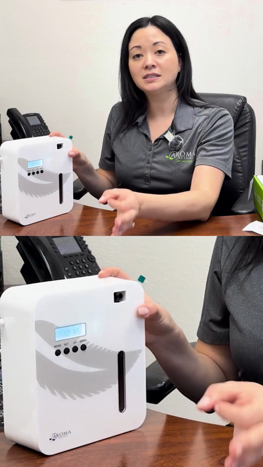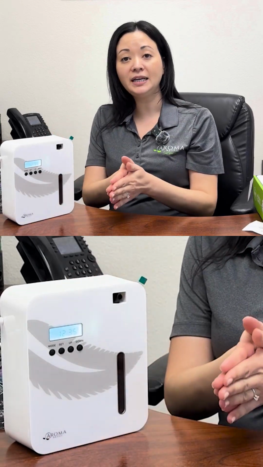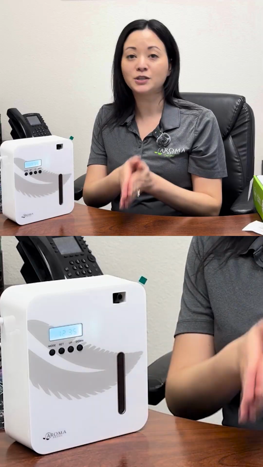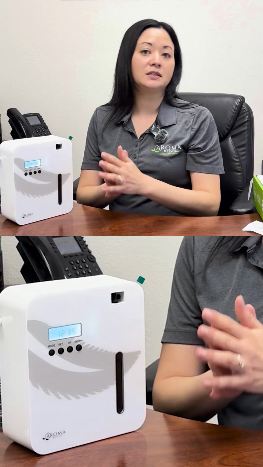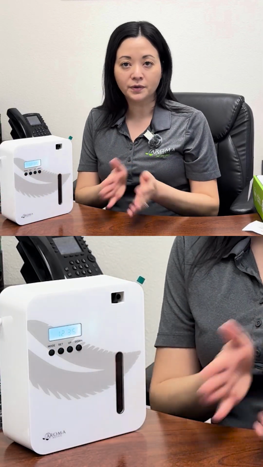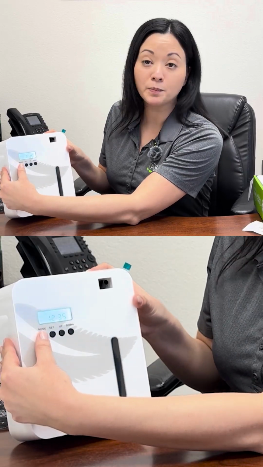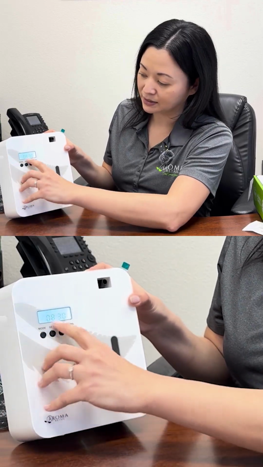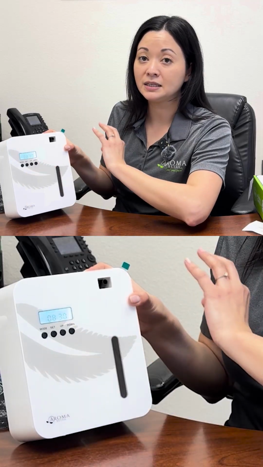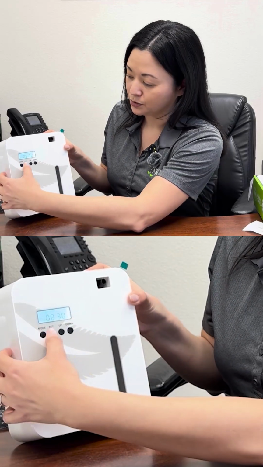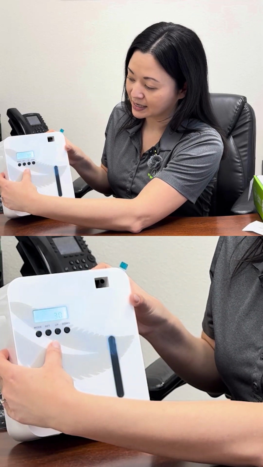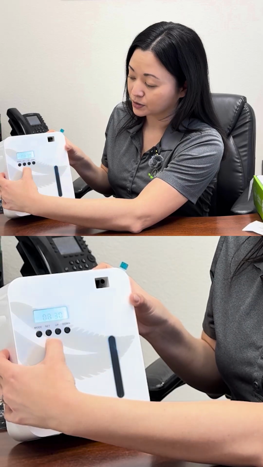So the default time on this is going to be 8:30 a.m. to 8:30 p.m. at 20% diffusion. So if that's a bit too long of a run time, or if that doesn't fit your needs, we'll go ahead and adjust that. So we're just going to hit the mode button once, and that's going to take us to event 1 and the time you want it to turn on. So you can adjust that by pressing set, and that's going to start to blink the hour.